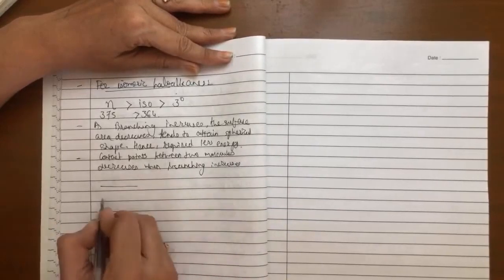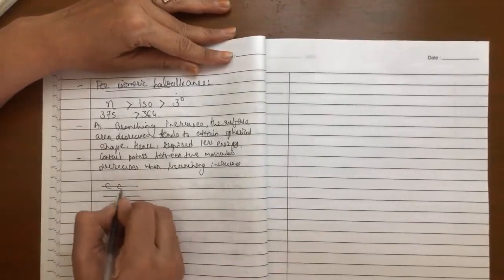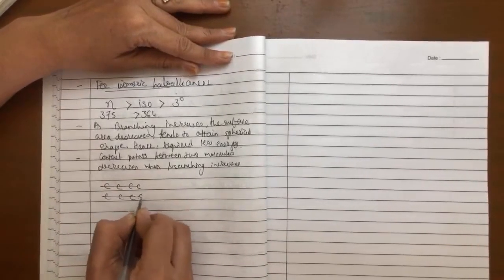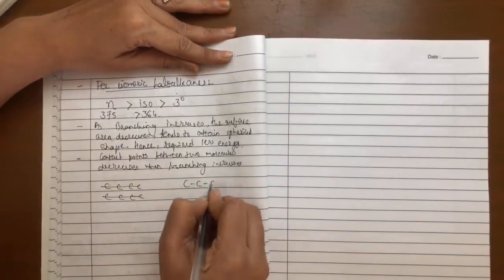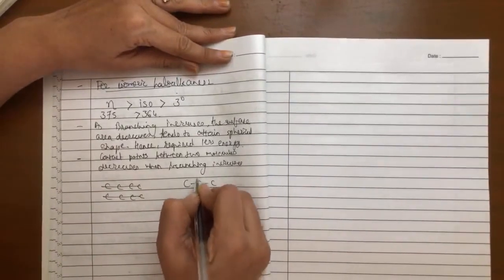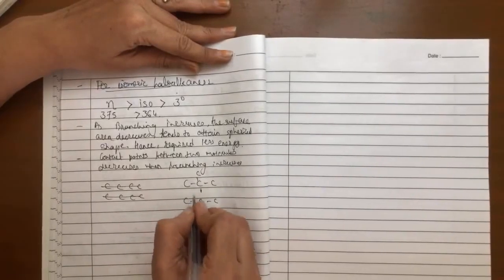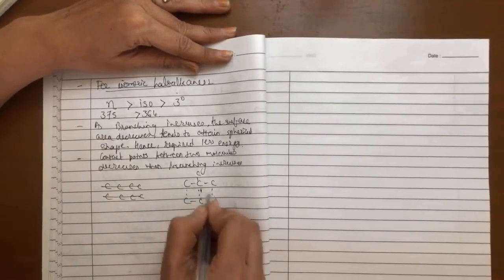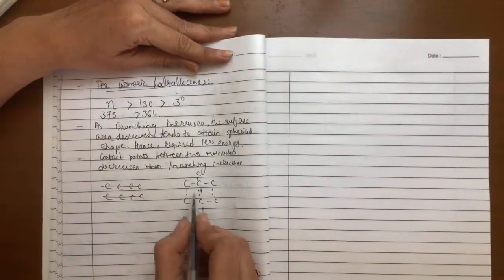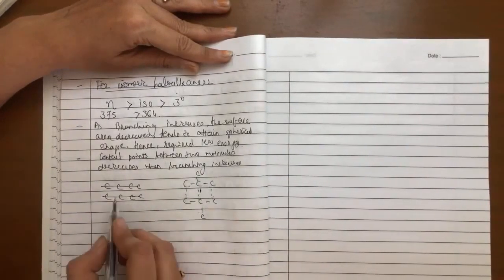If I have normal butane, all the four carbons are in contact with each other. But when I have isobutane, and my chain is like this, the number of carbon atoms which are in direct contact with each other is only 3. This results in a decrease in the number of contact points.